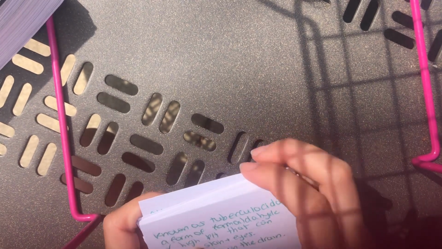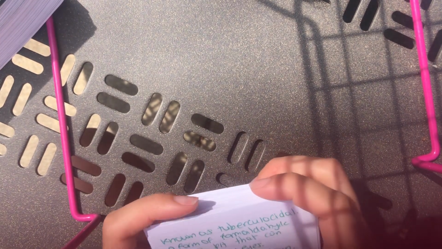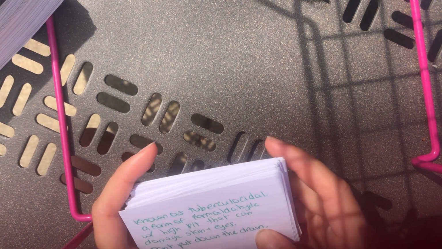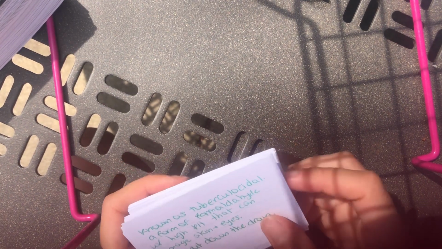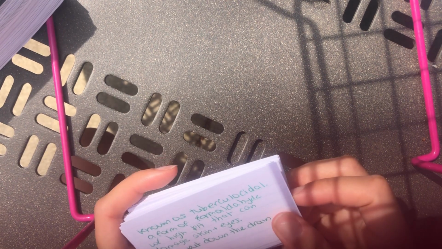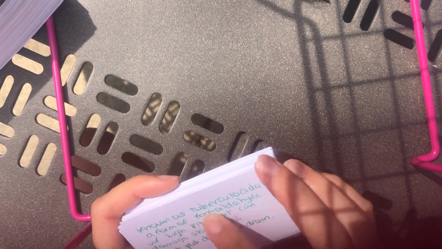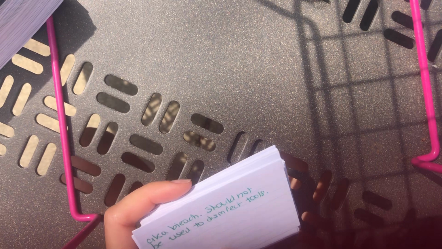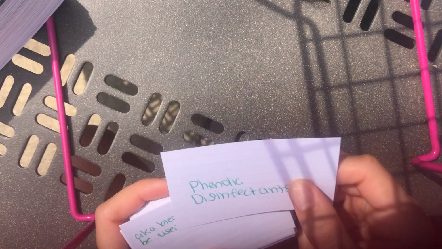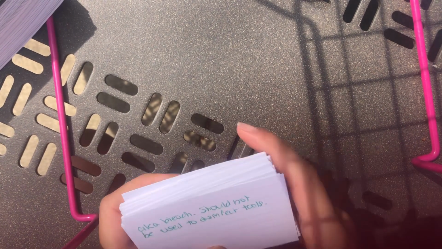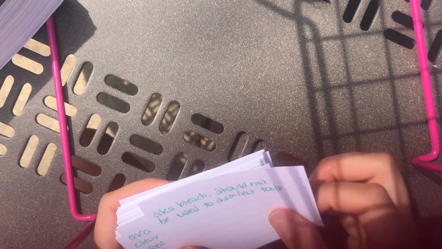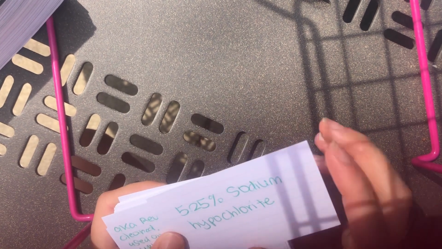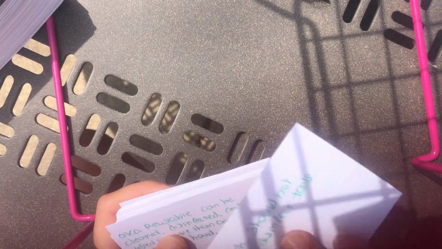Quaternary ammonium compounds. This is known as tuberculocidal, a form of formaldehyde with high pH that can damage skin and eyes. I don't know if that's pH. Okay, whatever. Don't put down the drain. This is known as phenolic disinfectants, okay, also known as bleach, should not be used to disinfect tools. It's called 5.25% sodium hypochlorite.